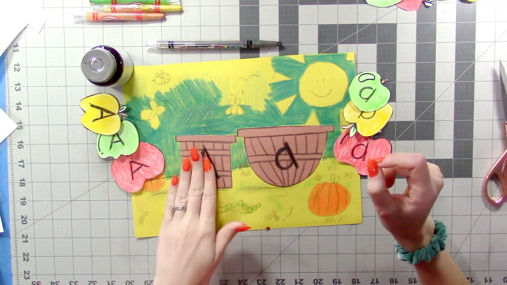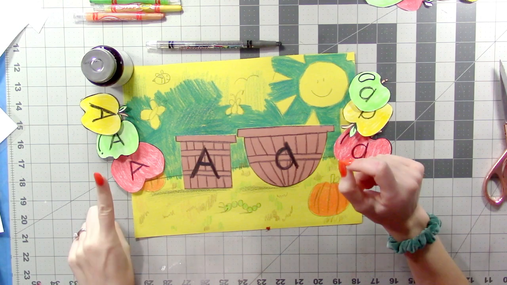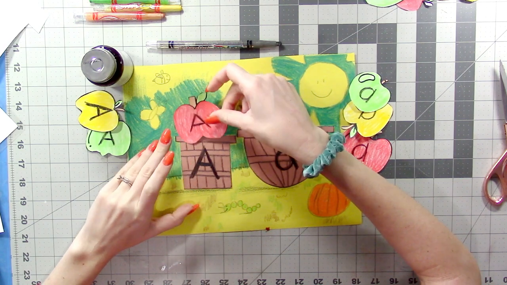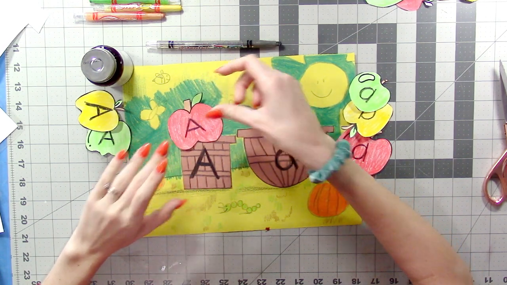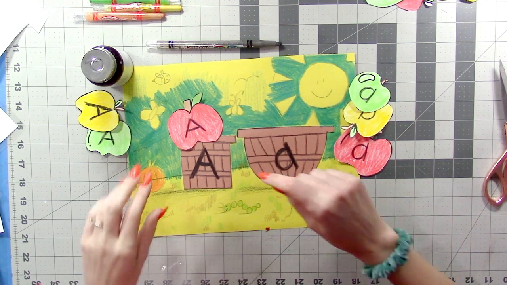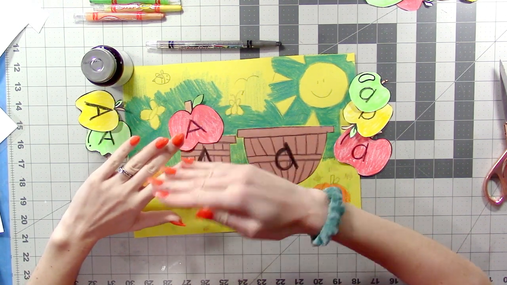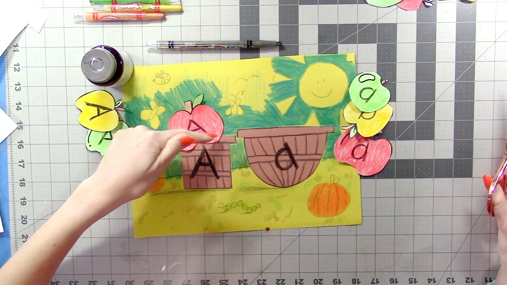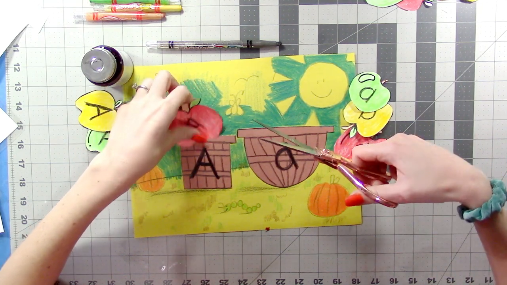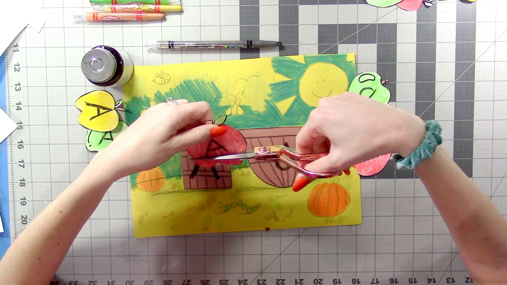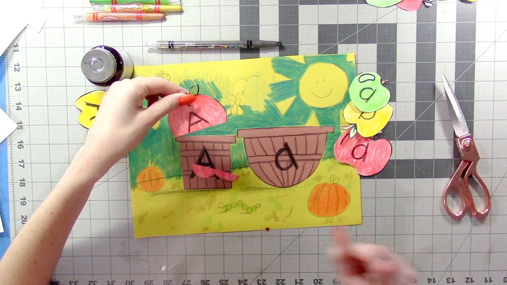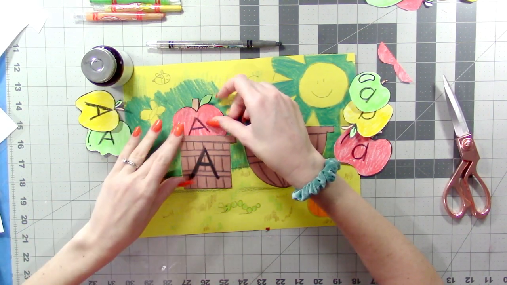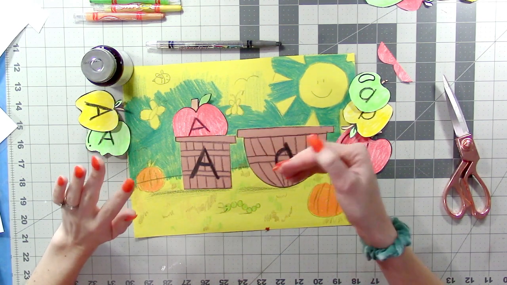Now, let's start with our uppercase A basket. Find an uppercase A apple. Okay. Got it? Okay. Now, if we put this like this, it kind of doesn't look right because the apple's in front of the basket, but we want it to look like the apple's in the basket. So if you wanted to take your scissors and make this flat on the bottom, you can. I'm going to do that. So I'm going to cut this apple so it's flat on the bottom. So I'll let you guys do that. And then see what happens if I were to put it here. Now it kind of looks like it's inside.